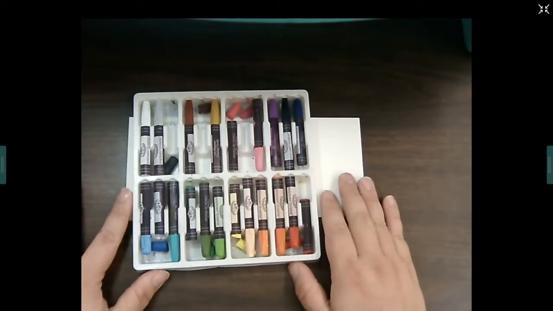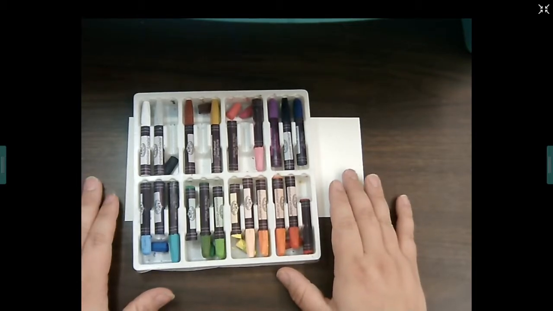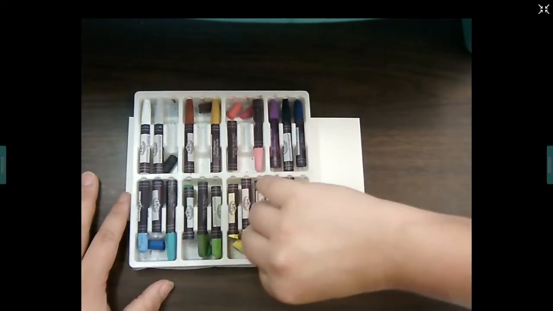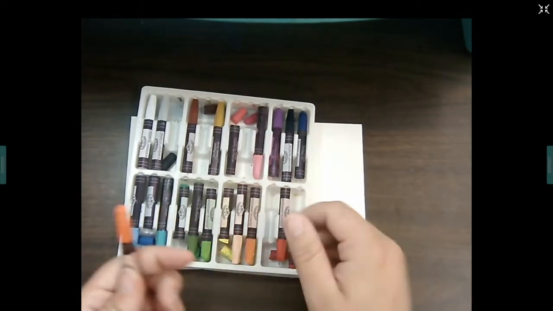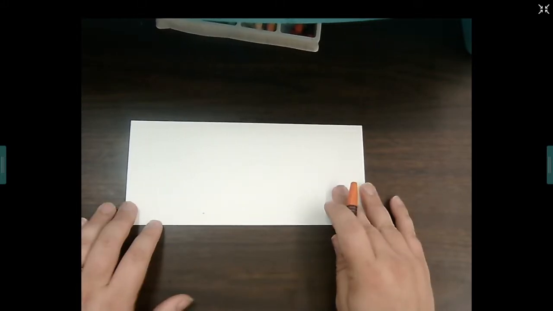Friends, today we are going to be creating a work of abstract artwork using some oil pastel and watercolor resist. So the first thing that you're going to need to do is to choose your color in your oil pastels. You can see I am choosing the color orange. Your oil pastels are going to represent your particles.